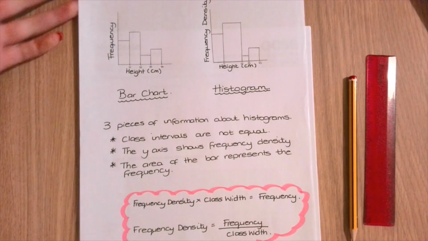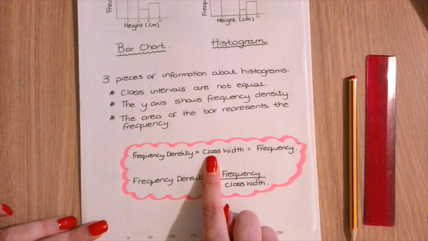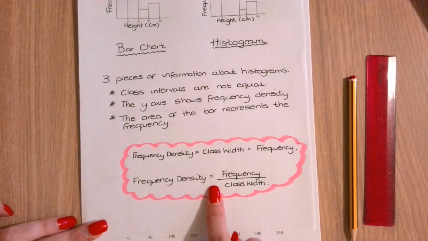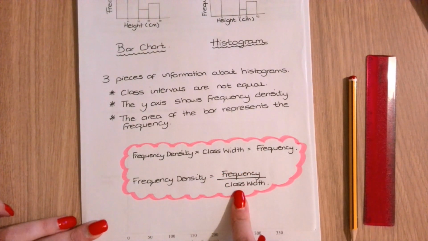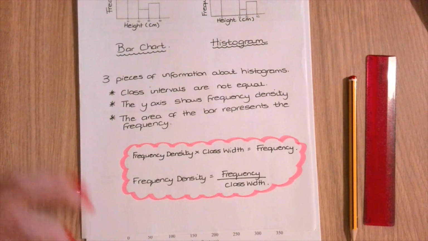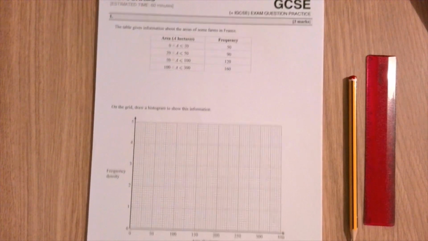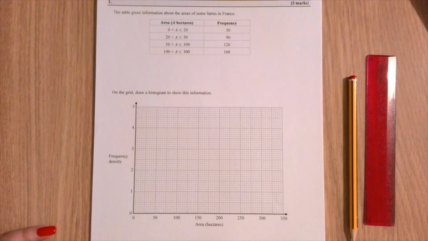Now to get this second formula, all I have done is basically divide both sides by class width to leave me with frequency density is equal to my frequency divided by, or over, the class width. So what I'm going to do now is I'm going to show you 5 different exam questions to help you get a feel for what questions might look like.